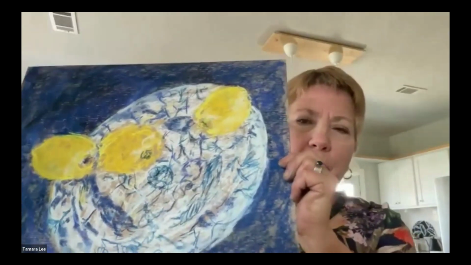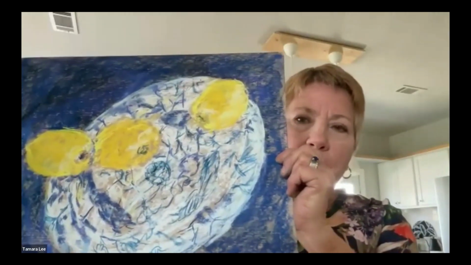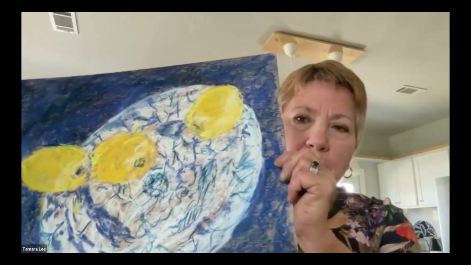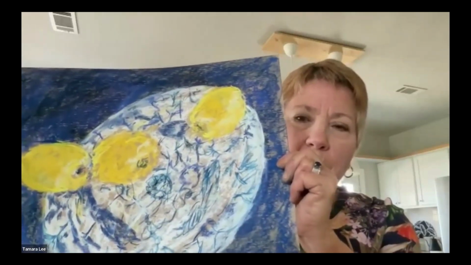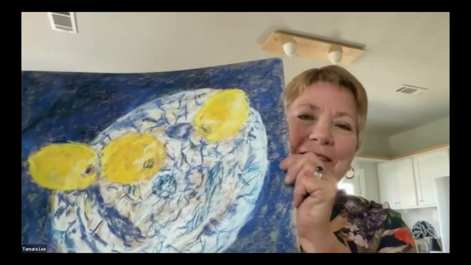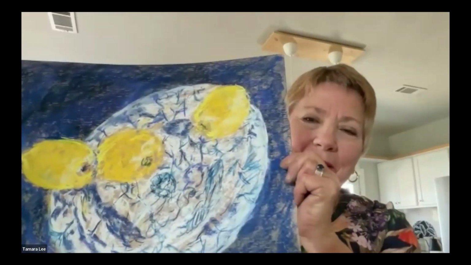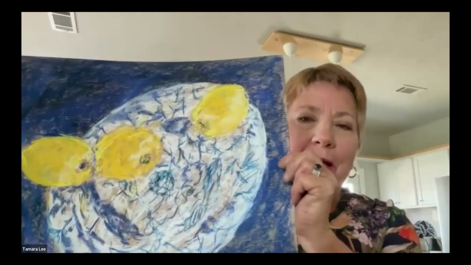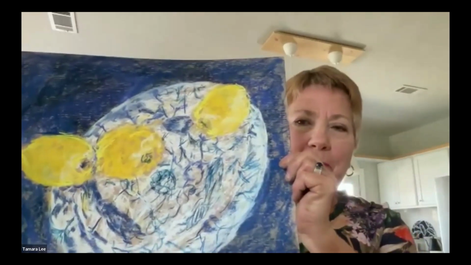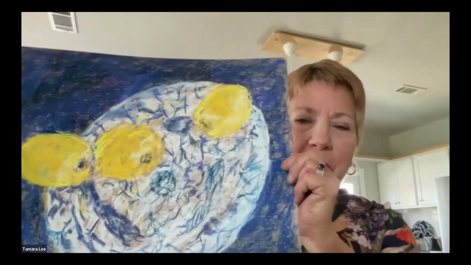Yeah, you can always work on it more, and it's very interesting how you were able to achieve that watercolor effect on a pastel mat. It's totally different. That's very unusual. I can see how much more needs to be done to the lemons to have them stand out.